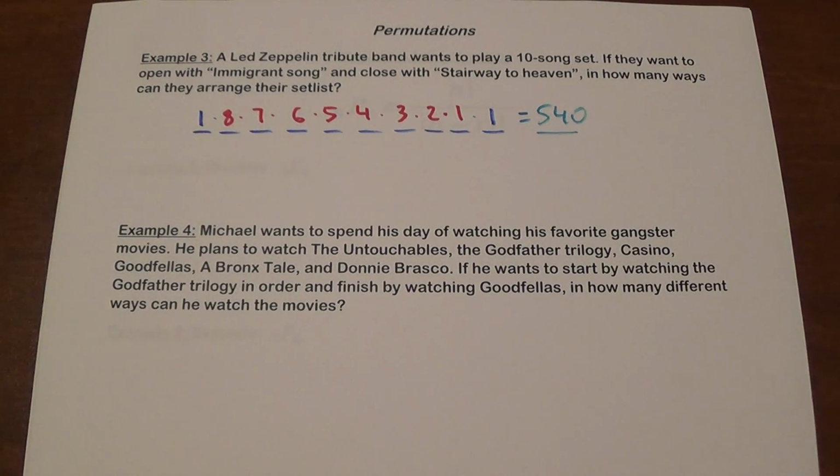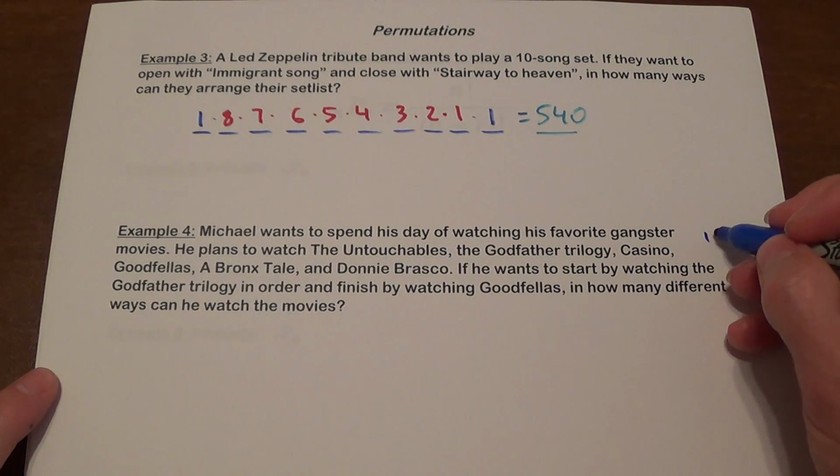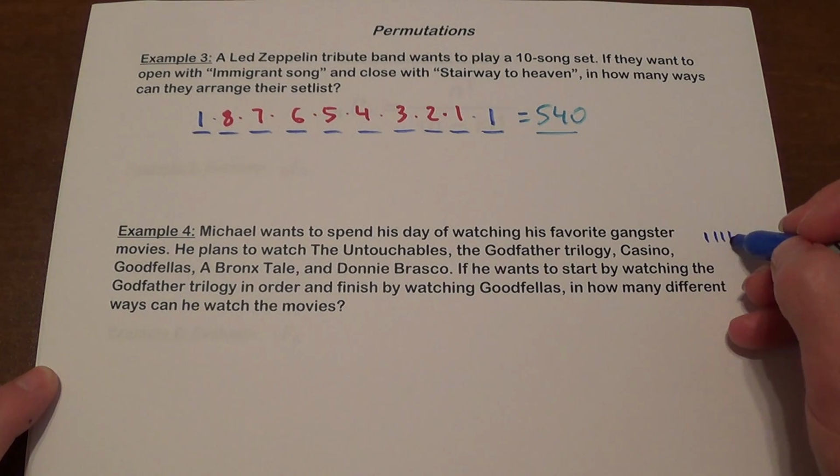Michael wants to spend his day watching his favorite gangster movies. So what do we have? He wants to watch The Untouchables, the Godfather trilogy, Casino, Goodfellas, A Bronx Tale, and Donnie Brasco. He wants to start by watching the Godfather trilogy in order, and finish by watching Goodfellas. First of all, how many movies do we have total? So The Untouchables is 1, let's tally them. Godfather trilogy, that's 3 more.